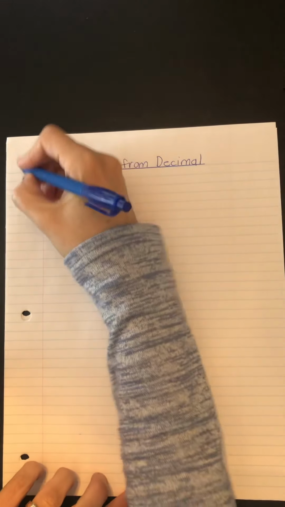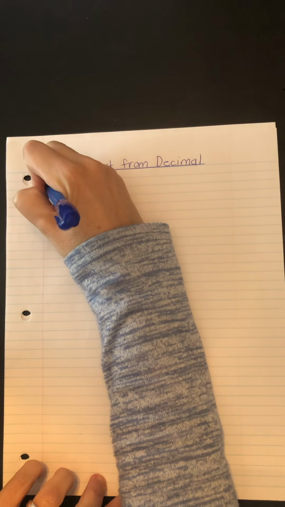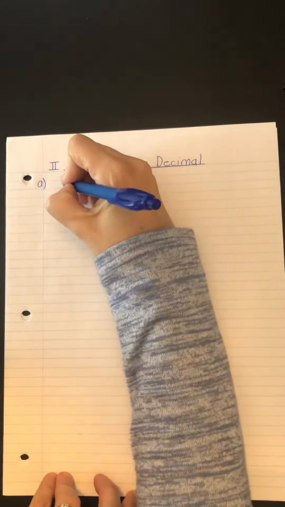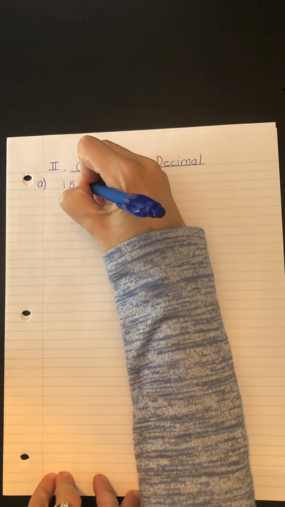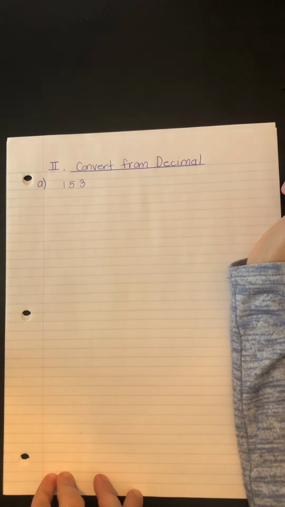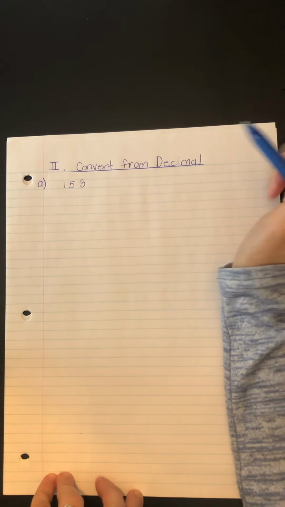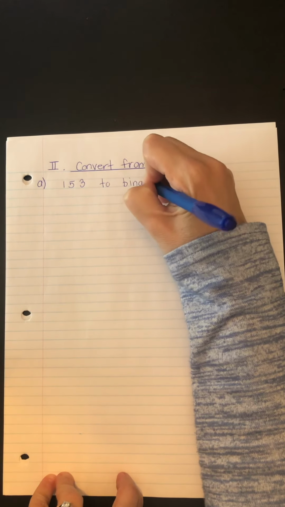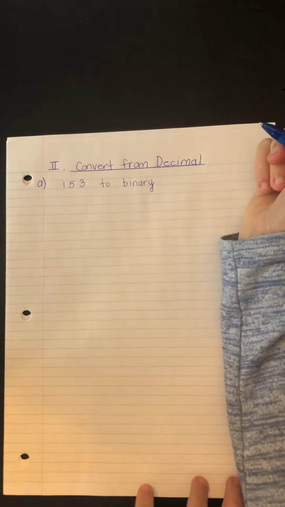The proposal here is that I'm going to go through 6 examples in total again, and that you should pause and try every second problem on your own. Okay? So we're going to start with this one. This is 153, the regular decimal number, and let's go ahead and convert it to binary. So I'm going to show you how.